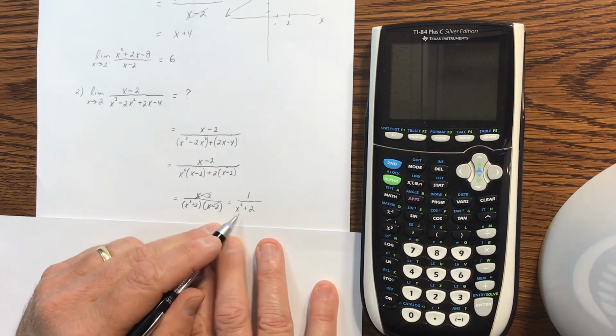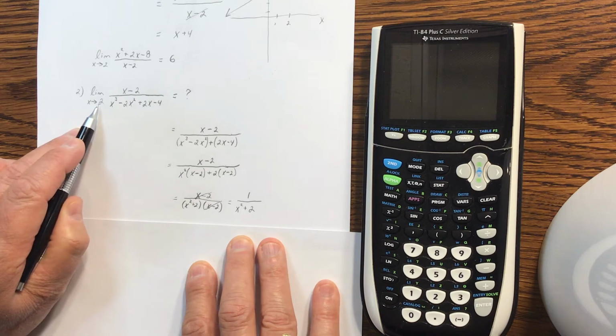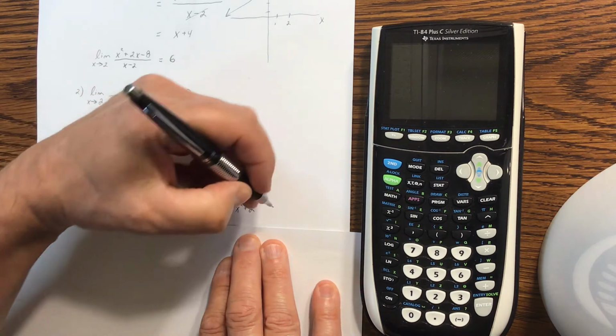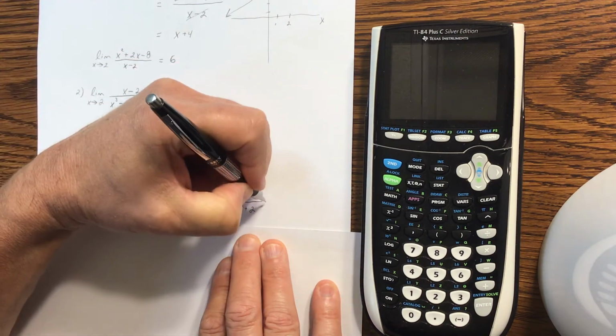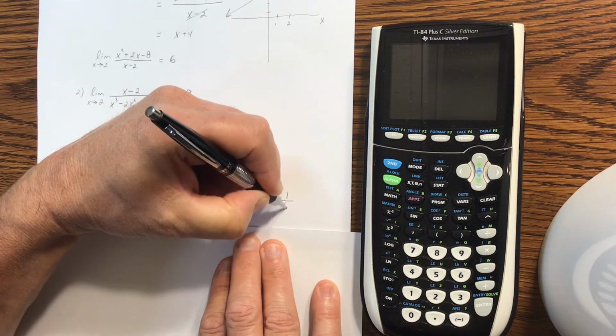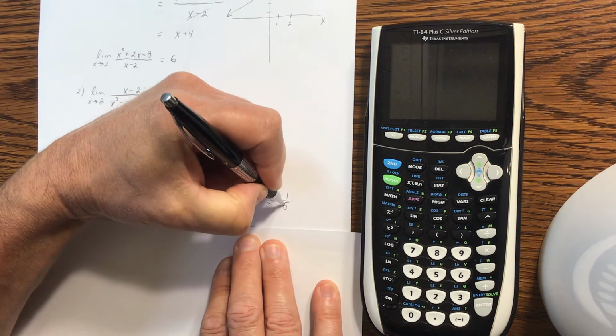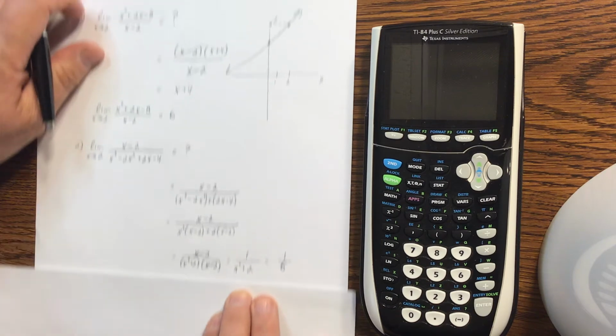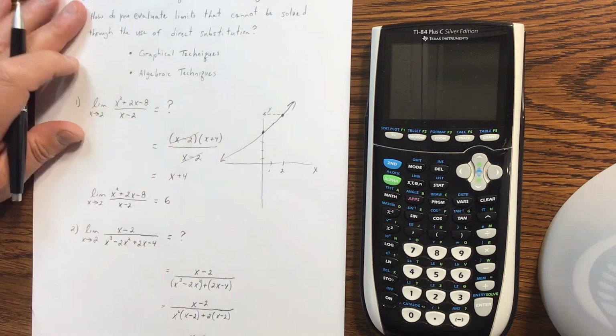And from here, we can do direct substitution. So we can let x become 2. So 2 squared is 4. 4 plus 2 is 6. So we found now that our limit is 1/6. It is 1/6, using nothing more than our algebraic techniques.